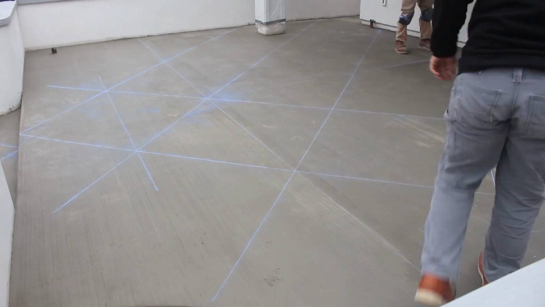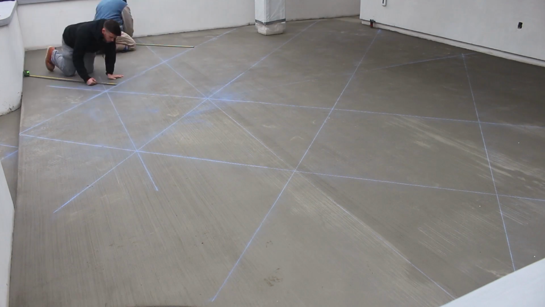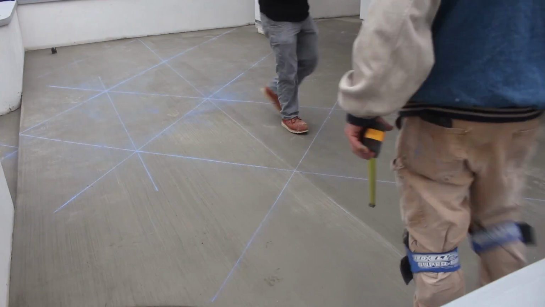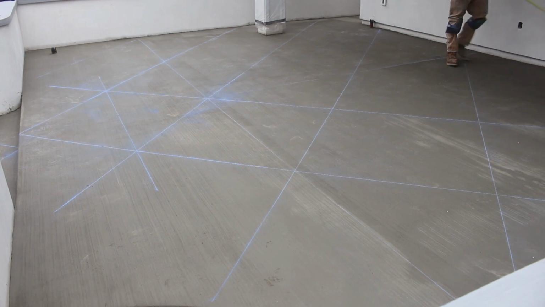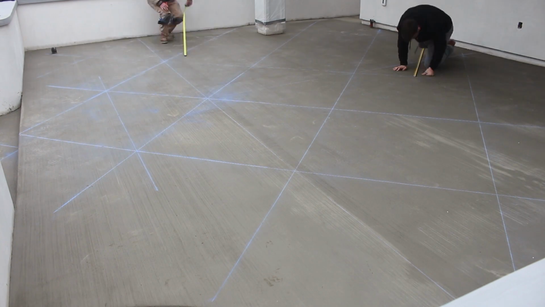So right now, all these 45-degree angle lines should hit that center line every time we turn a 90 on it. Then you know that everything's square.